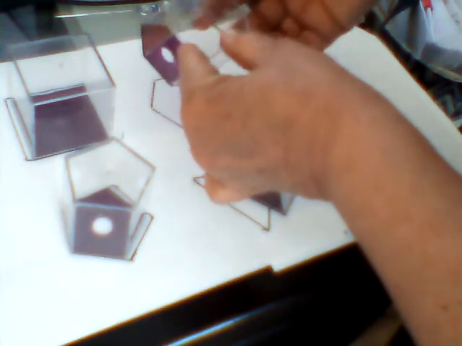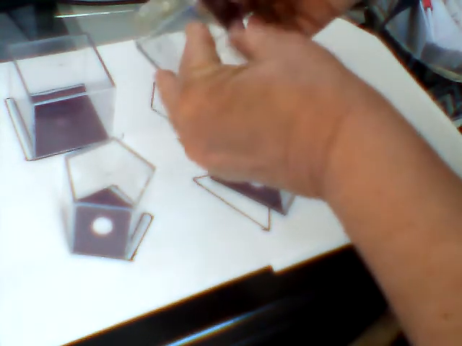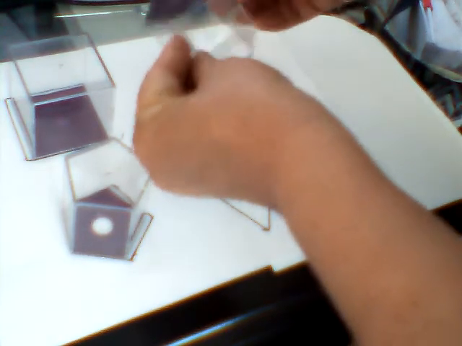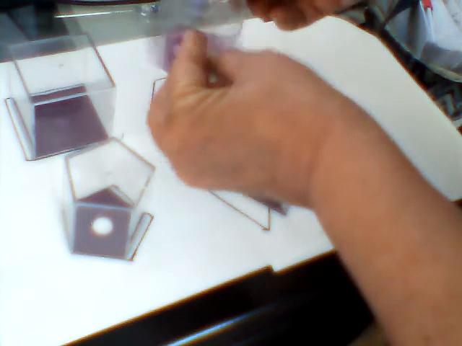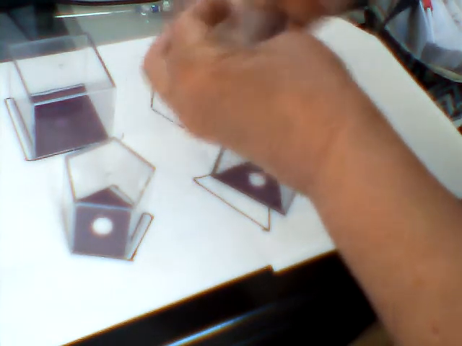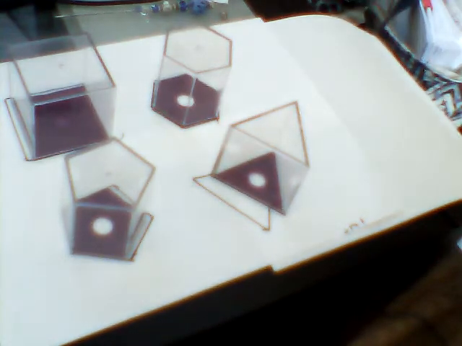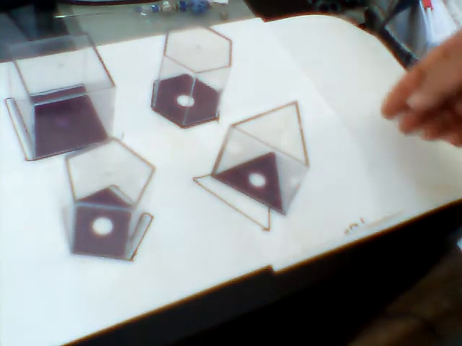Or if you have an even number of sides on the base, you can see that we can go through the 2 edges, or we can go through the 2 opposite faces and still have that rotational symmetry where we get 2 rotations for each turn.